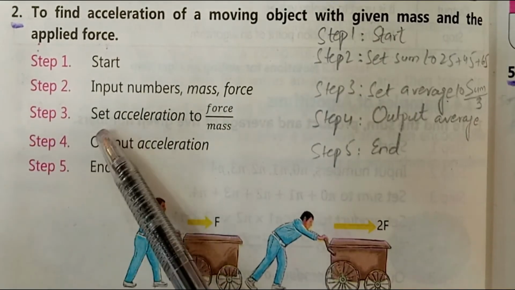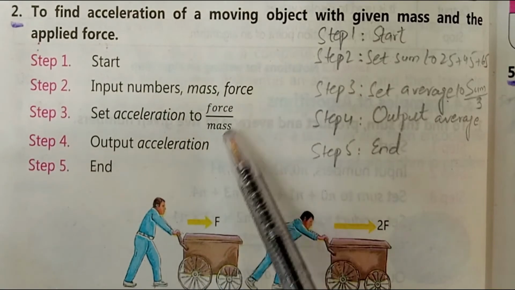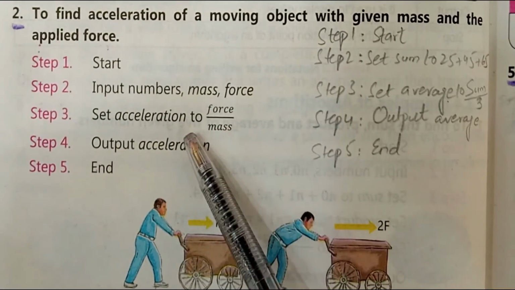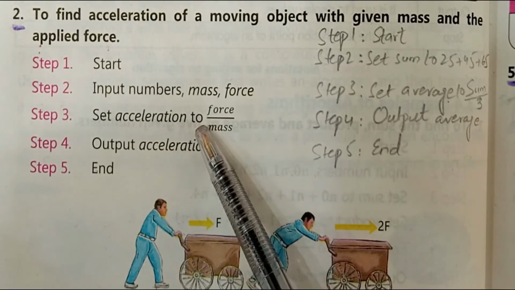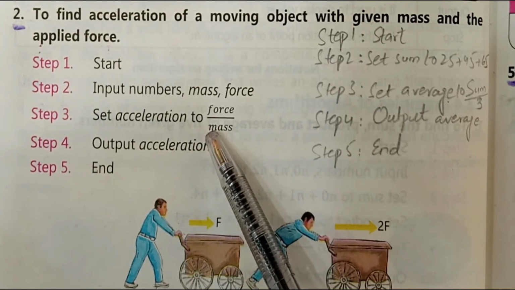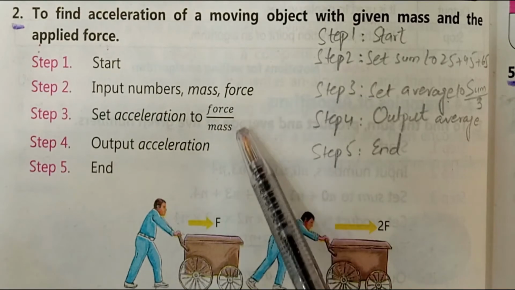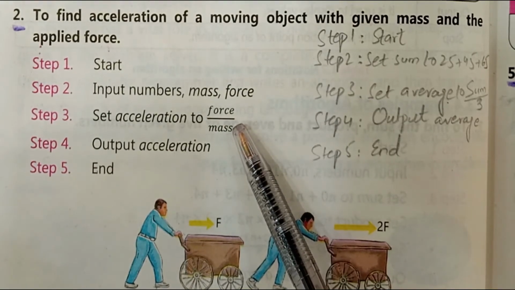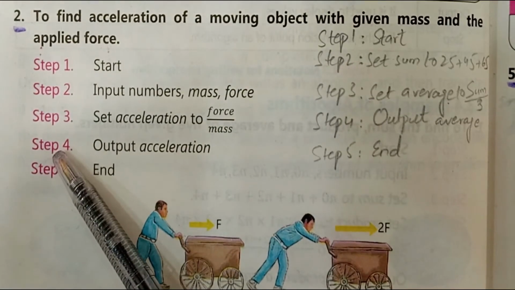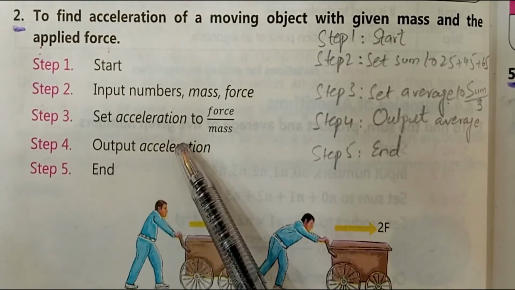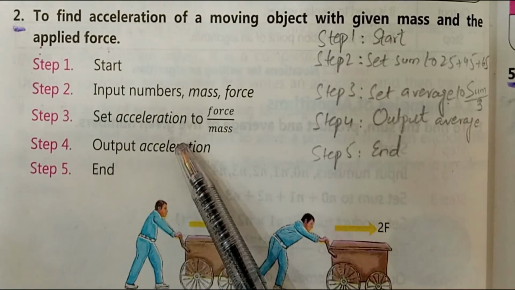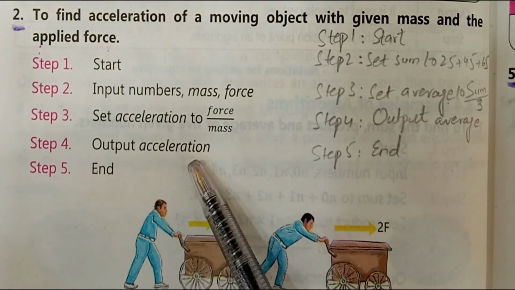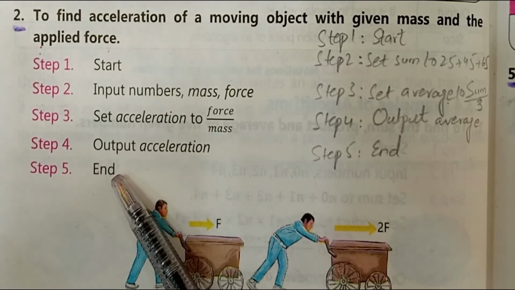Step number 3, set acceleration to force divided by mass, as we have to find the acceleration of moving object, so we are going to put the formula of acceleration, that is force divided by mass, in the computer memory. Step number 4, output acceleration. So now after calculation, computer will display the output with the name of acceleration, and step number 5 is end.